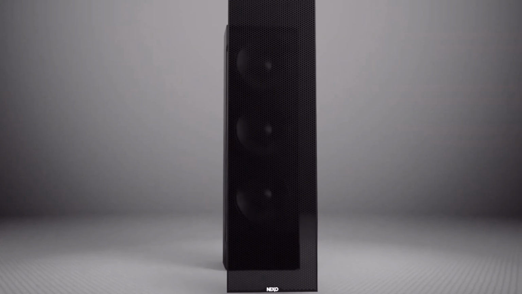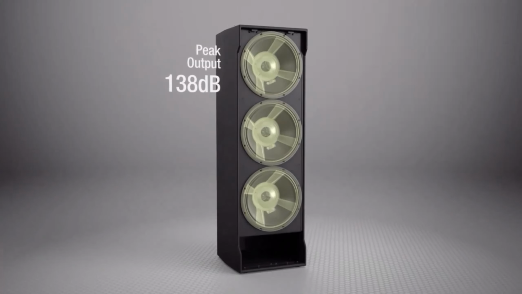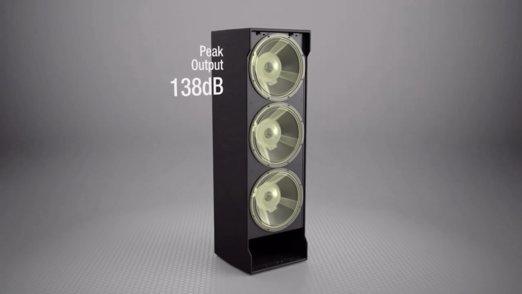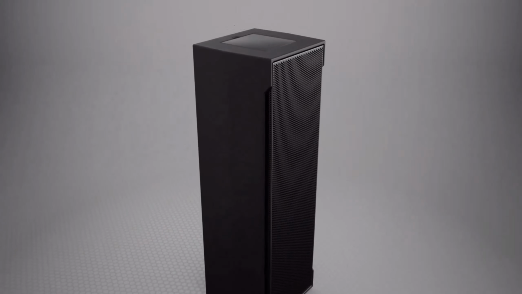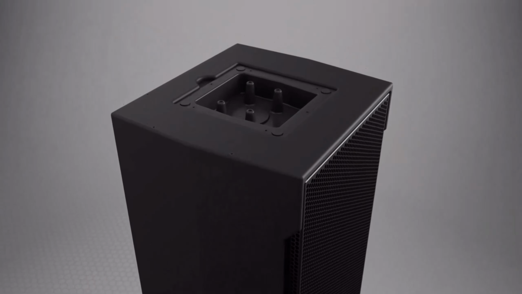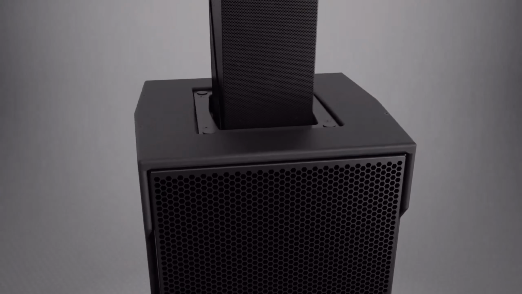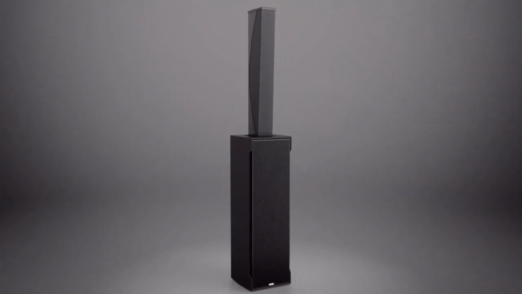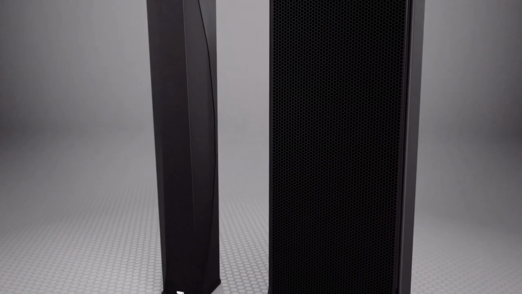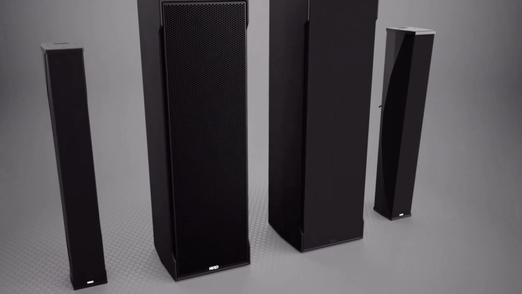3 12-inch high-excursion neodymium drivers in a bass reflex enclosure design pack a powerful punch while maintaining a compact form factor. A unique Quick Connect system ensures reliable mechanical and electrical connection between the IDS312 and the ID84. The entire array can be connected by a single 4-core cable. Like the rest of the ID series, these new cabinets are available in both touring and install versions.